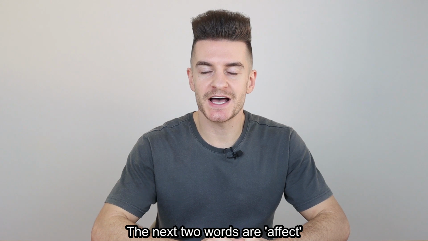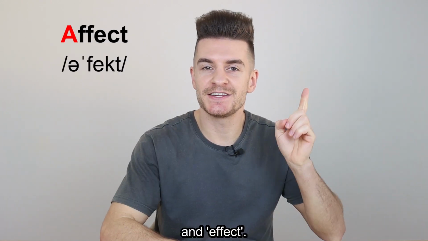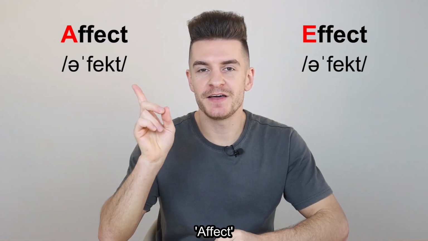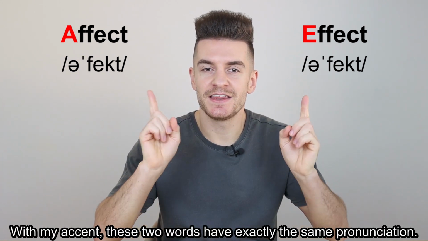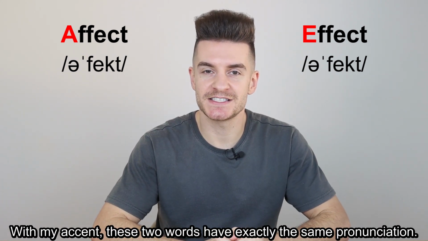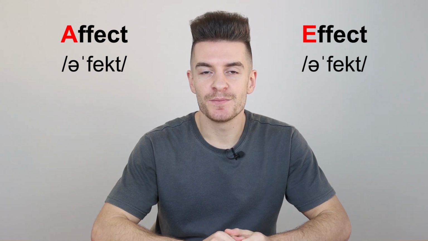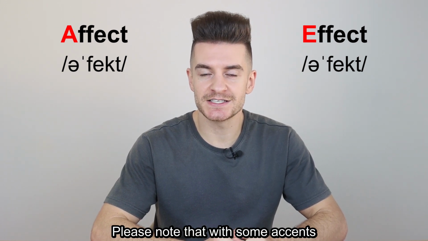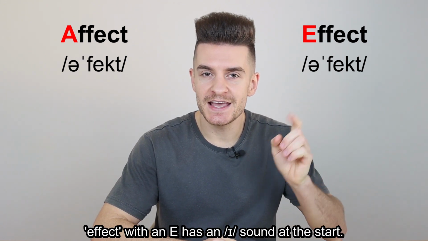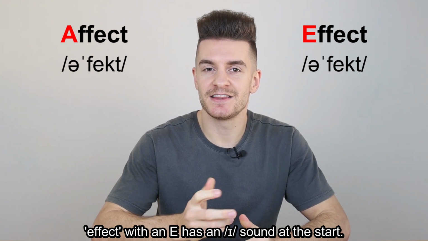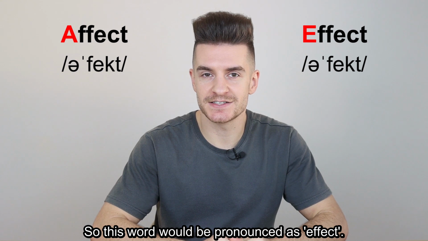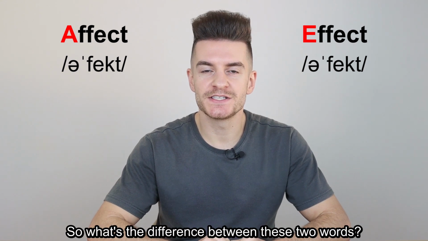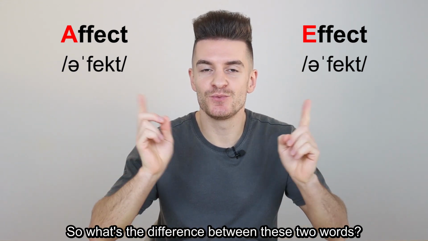The next two words are affect and effect. Affect and effect. With my accent, these two words have exactly the same pronunciation. Please note that with some accents, effect with an E has an "eh" sound at the start. So this word would be pronounced as effect. So what's the difference between these two words?